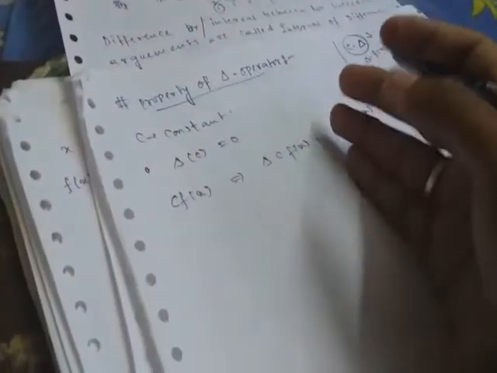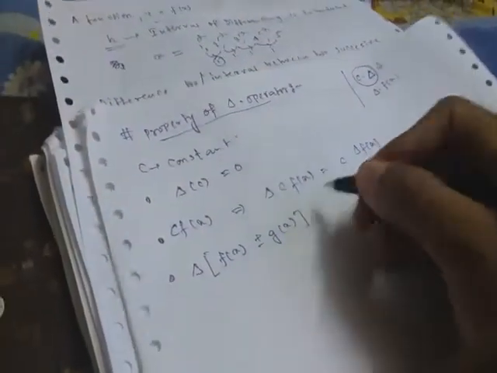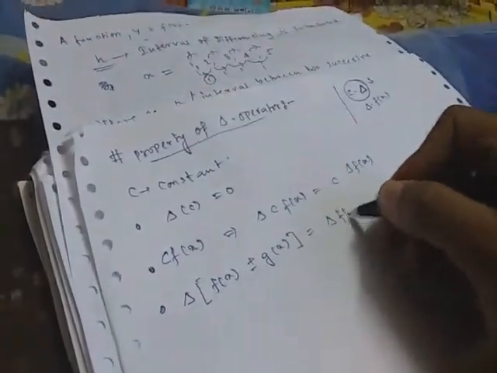If it is multiplied by a function, it will only operate on the function and get multiplied by that constant. Now the third property is the distributive property that I told you before, which is true for both addition and subtraction. It gets distributed.